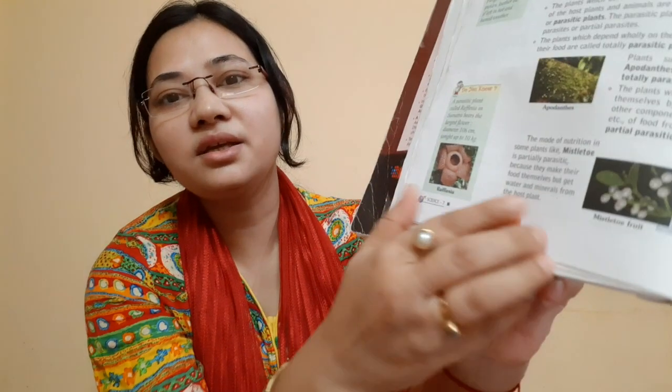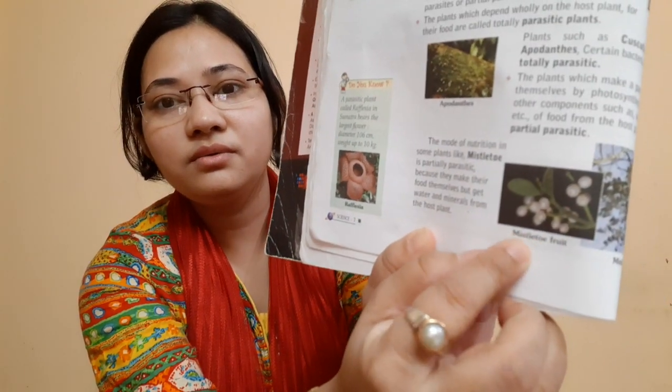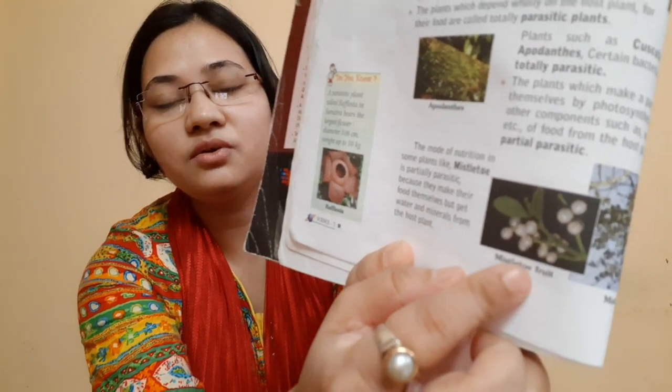Some examples of partial parasites given in our book are mistletoe. Like this is an example of the mistletoe plant. Another example is orchid. The orchid can produce its own food, but its root system is so poor that it cannot absorb nutrients from the soil, so it grows on other host plants.